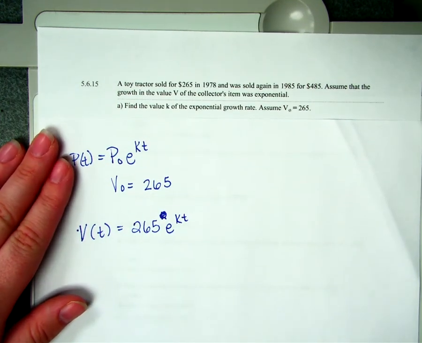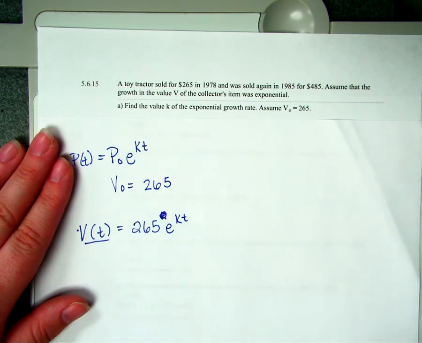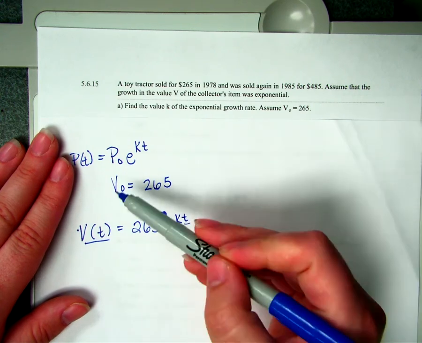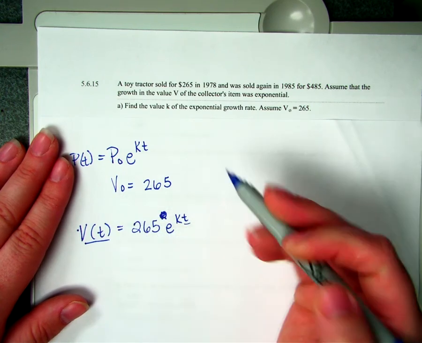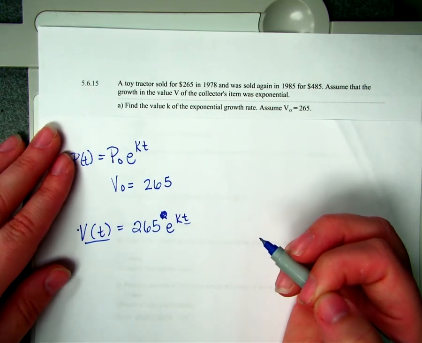So, we are asked to find the value of k. How quickly is this thing growing? And in order for us to find k, we would have to know V of t, some future value of this collector's item, and then we also have to know t, how long it took to grow to the future value that we're using. And we're given those things in the problem as well, although they are a little hidden.